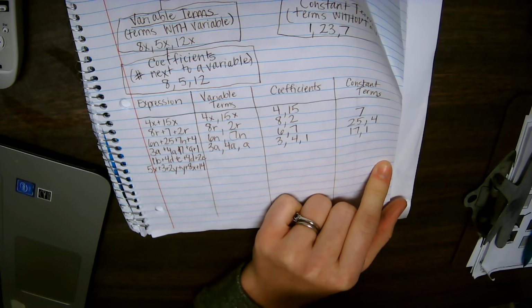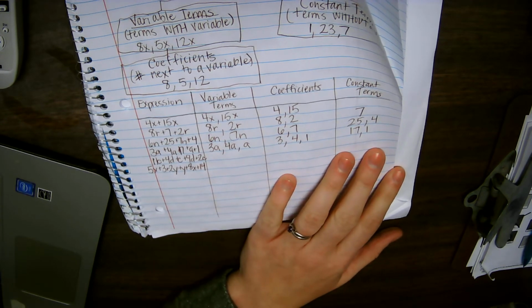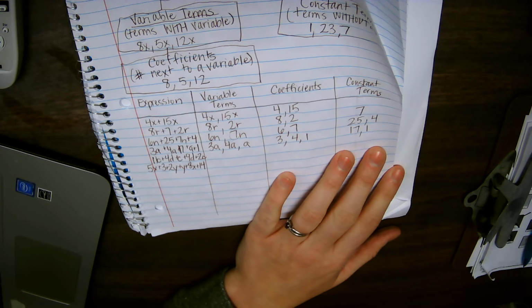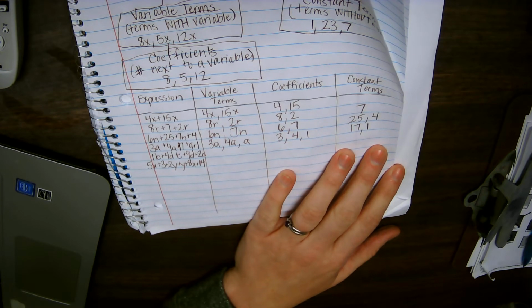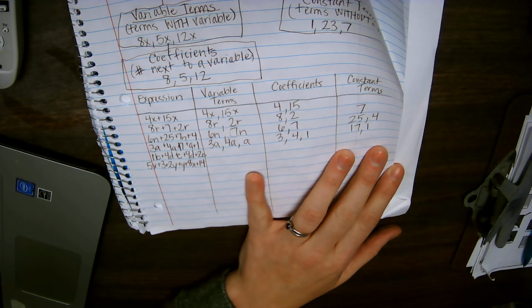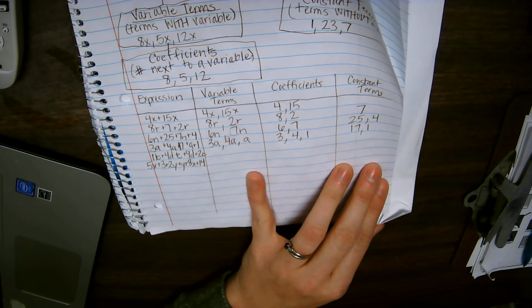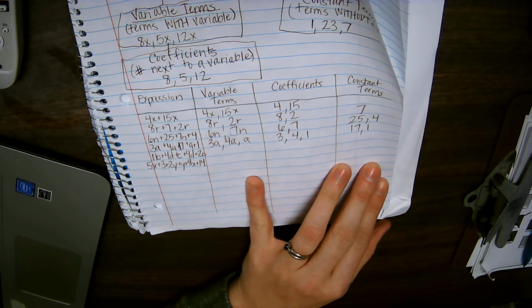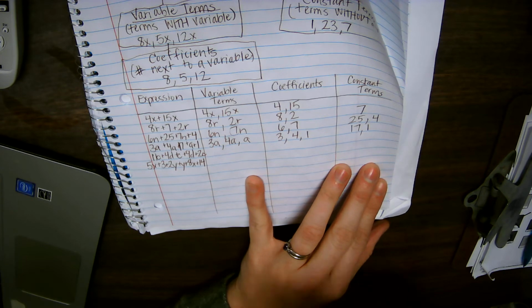Alright, you try this next one now. 11c plus 4d plus c plus 9d plus 2c. I'm going to repeat that one more time. 11c plus 4d plus c plus 9d plus 2c. Alright, our variable terms.